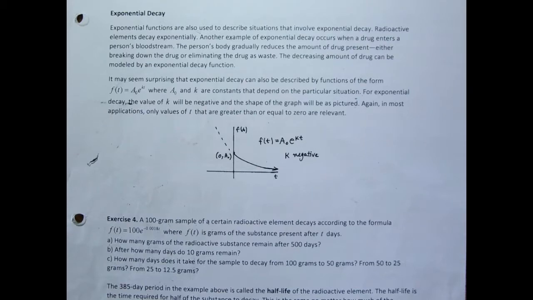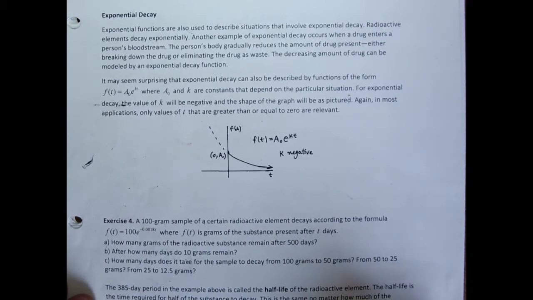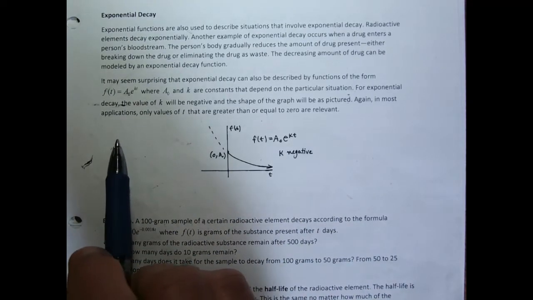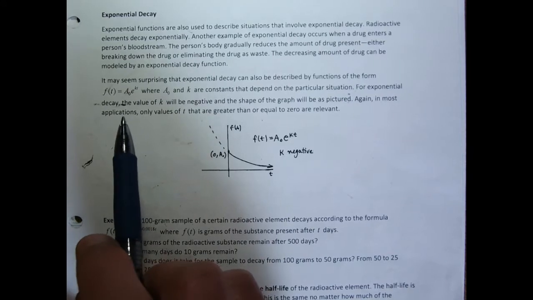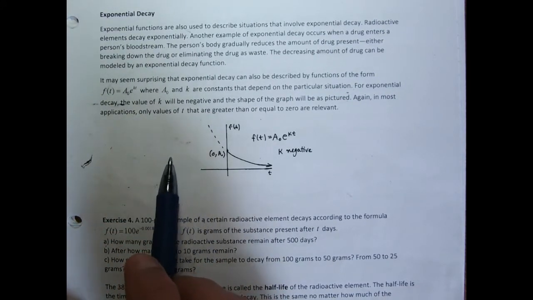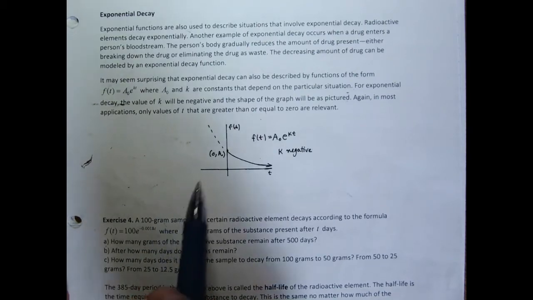So let's continue on with our applications of exponential functions. We're going to start working on some exponential decay problems. So exponential decay is a situation where the amount of some substance decreases as time goes on, and there's less and less.